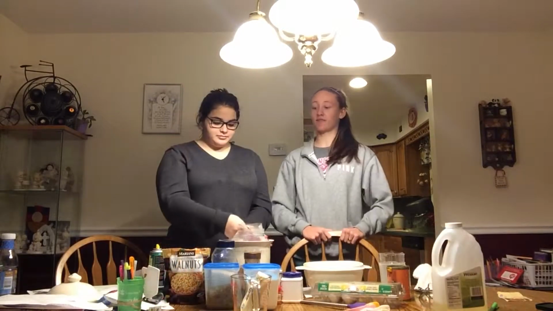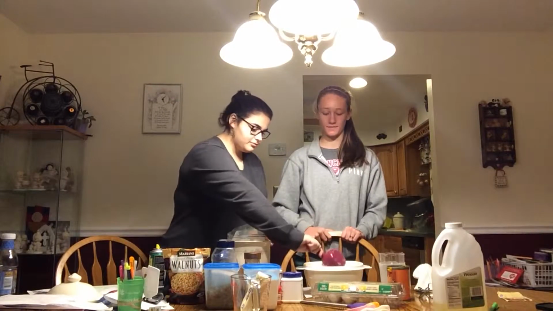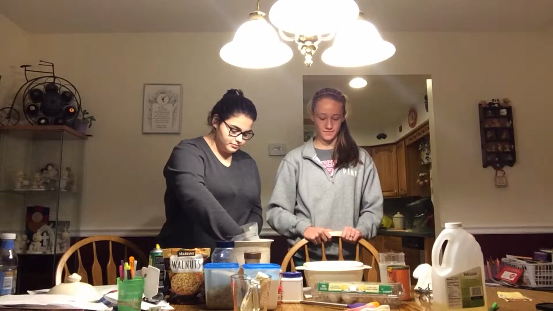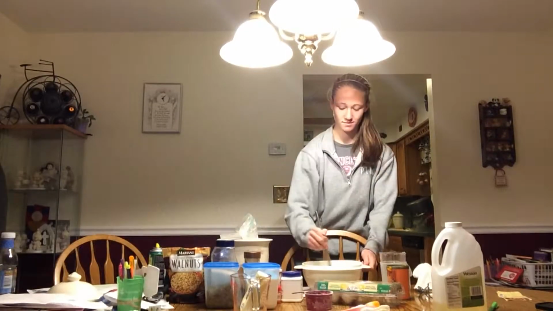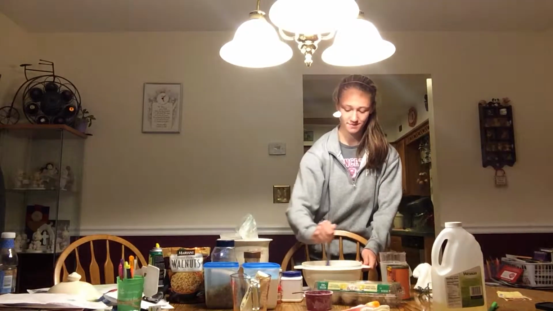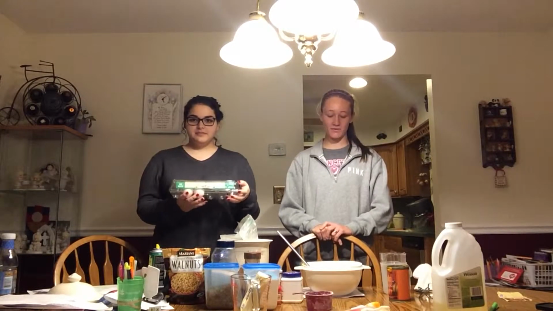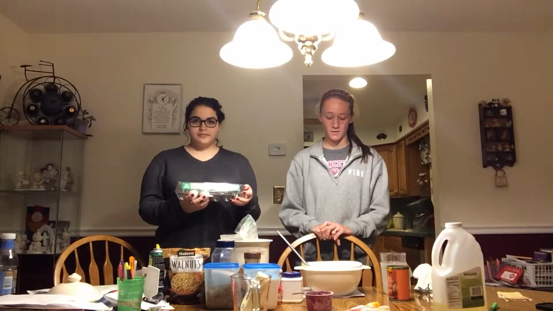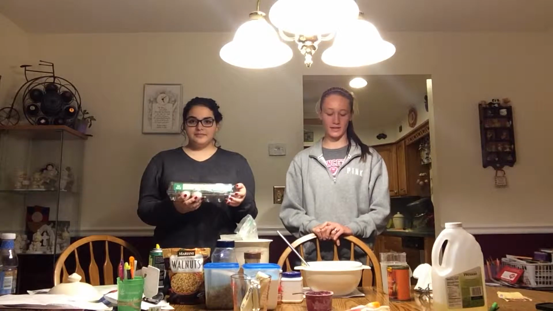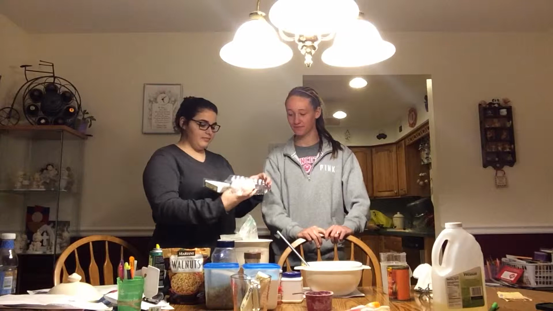The next ingredient is the flour. Next, we'll be adding the eggs. The eggs will act as the ribosomes in a cell. Ribosomes are the protein in a cell, just as the eggs are the protein in our bread.